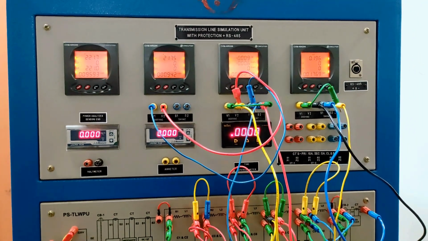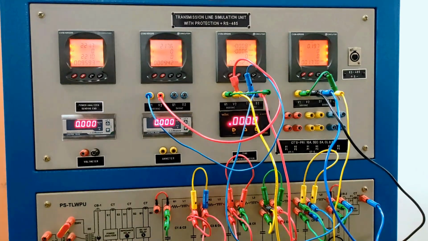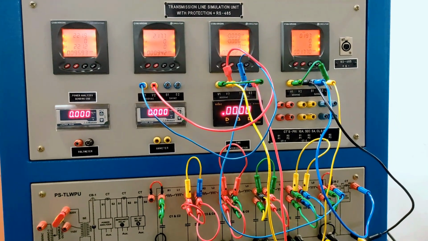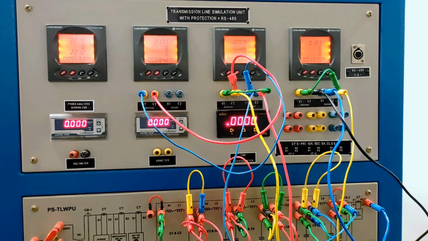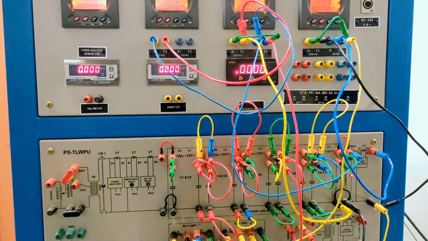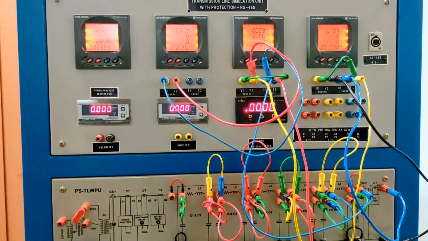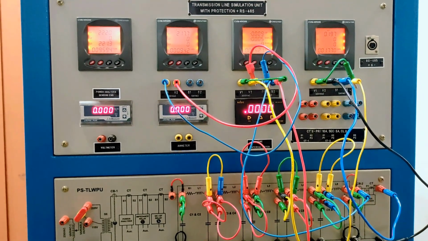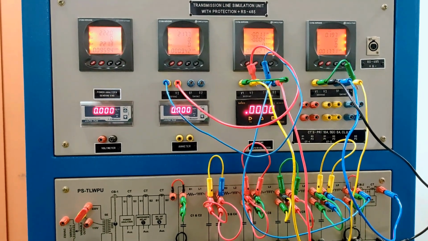So as you can see, I made the output voltage of the auto transformer 0, and still our voltage is not increasing. So I have to apply some value of capacitor, and I have to increase the output voltage of the auto transformer.